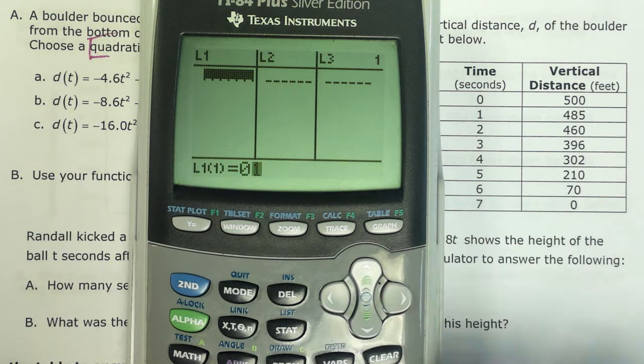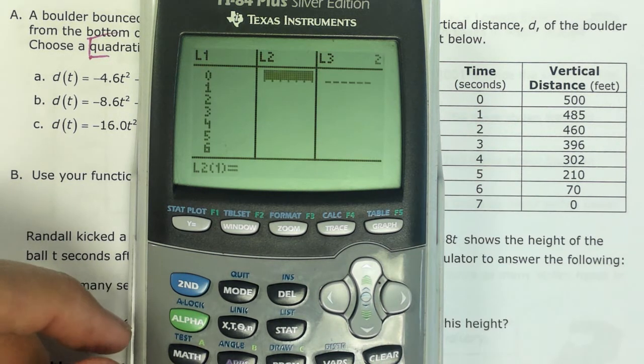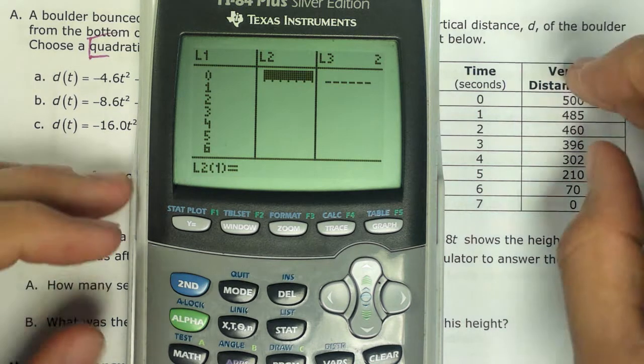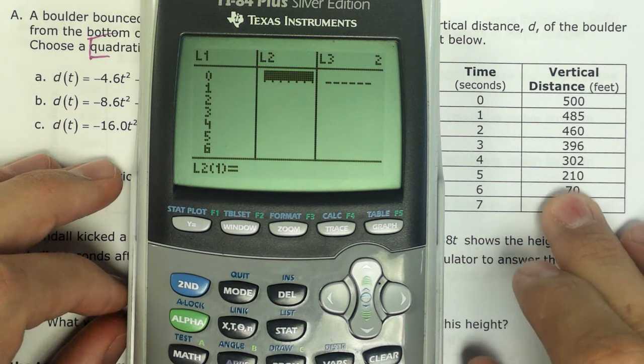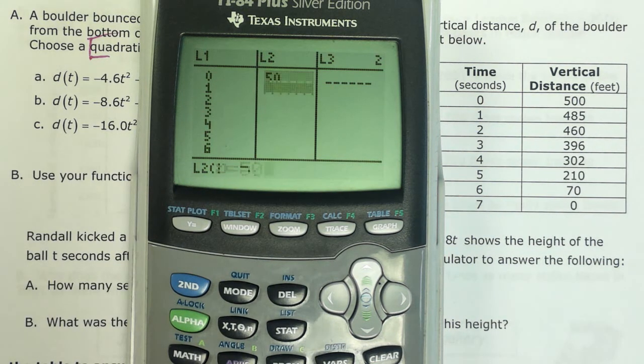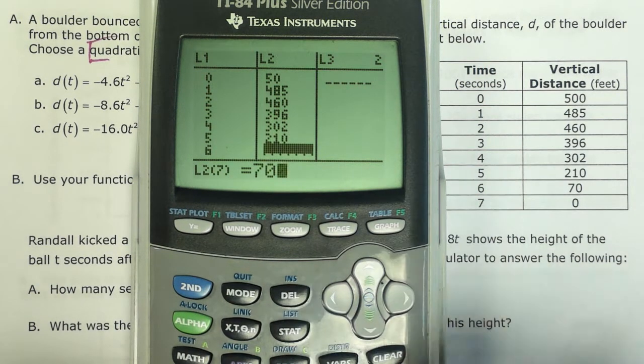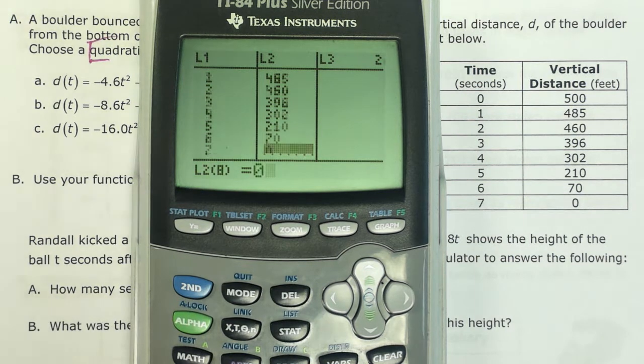0 enter, 1 enter, 2 enter, 3 enter, 4 enter, 5 enter, 6 enter, 7 enter. And then we're going to go to L2. L2 is the y values. Same thing, we're going to start at the top, go all the way to the bottom, same order. 500 enter, 485 enter, 460 enter, 396 enter, 302 enter, 210 enter, 70 enter, and 0 enter. Just another reminder, we should all be doing this and practicing plugging this into the calculator.